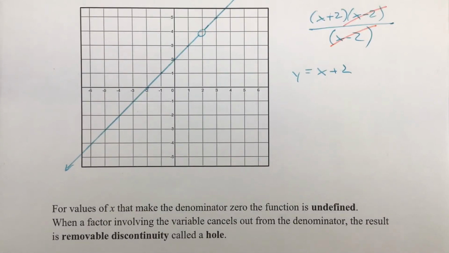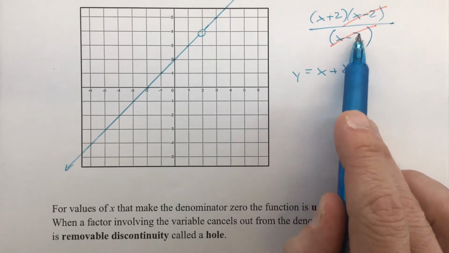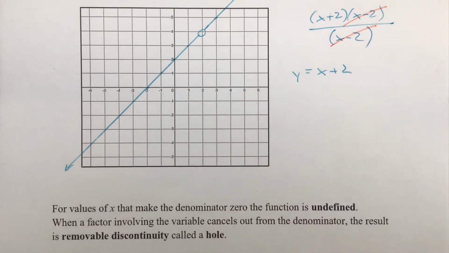All right, for this next part, I've already mentioned it, but let me just go ahead and be very explicit. For a value of x that makes the denominator 0, the function is undefined. Okay, and that's what we had here with the 2. When the factor involving the variable cancels out from the denominator, the result is going to be a removable discontinuity called a hole. Okay, so what's important about creating a hole is that the factor that would have caused the 0 in the denominator, which is the x minus 2, that happens to be a factor in the numerator as well. When you have that case and they cancel, you still have the discontinuity at that number, but it becomes a hole in the graph.